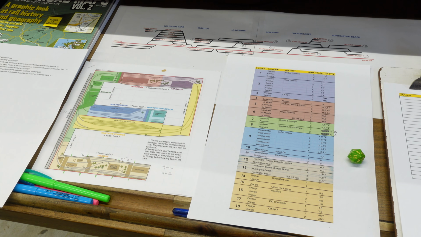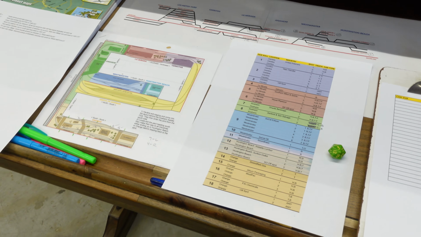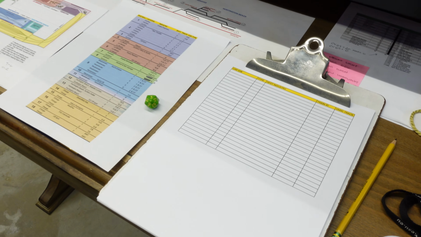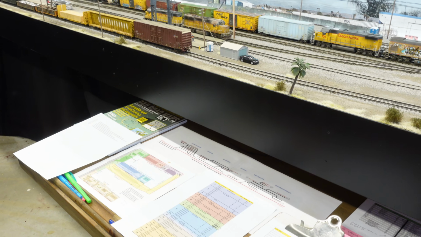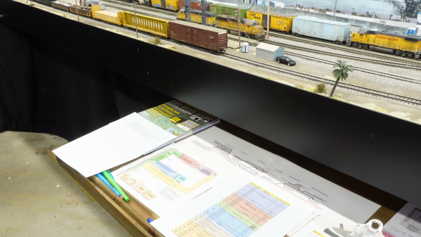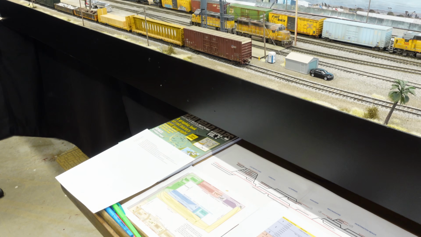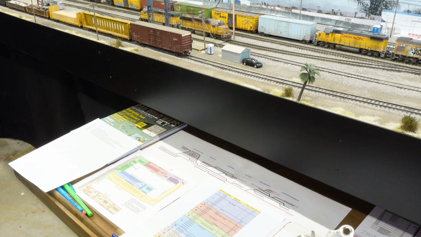I've been working on that the last couple days, and as you can see, I got all sorts of nice little colored things over here, and dice, and clipboards, all this good stuff. We're going to go over how I think I'm going to be doing this, because I kind of like this method. It is rolling dice, and it is creating switch lists in the end, right? There's no car cards or waybills or anything like that.